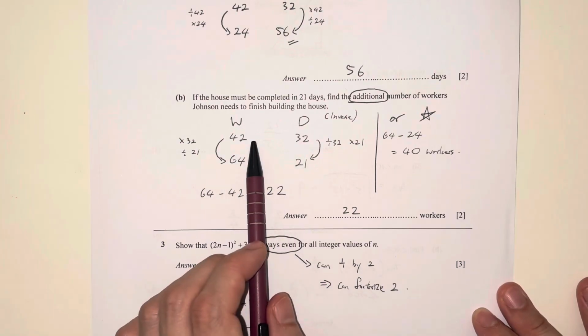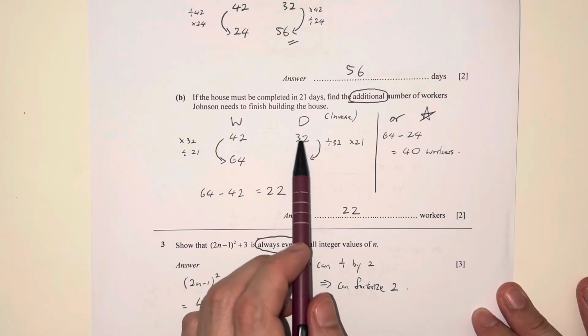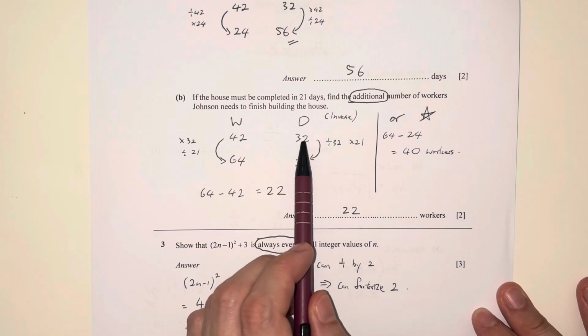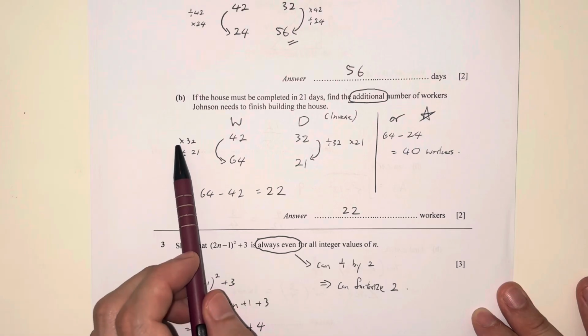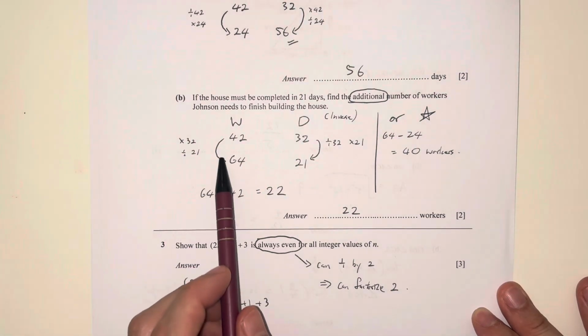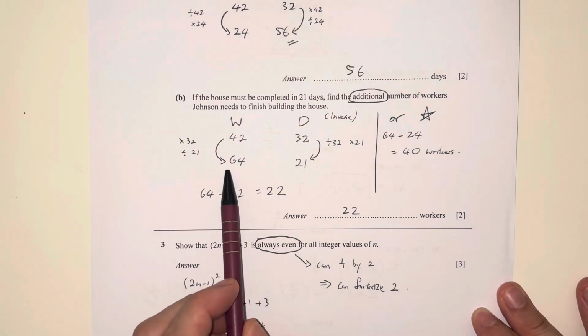And it's still inverse because it's the same two variables. So same thing, I divide by myself, 32. And then I times 21 to get 21. And over the other side, I do the reverse. So based on this, the number over here is 64.